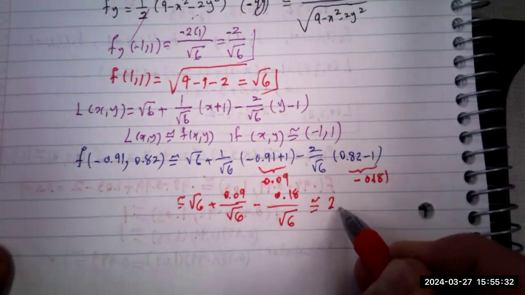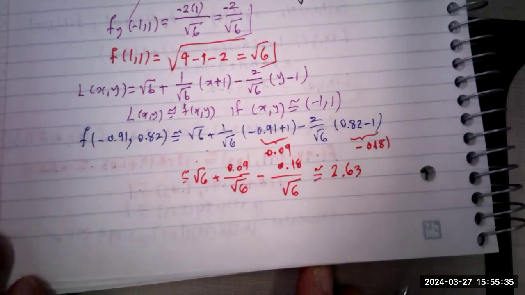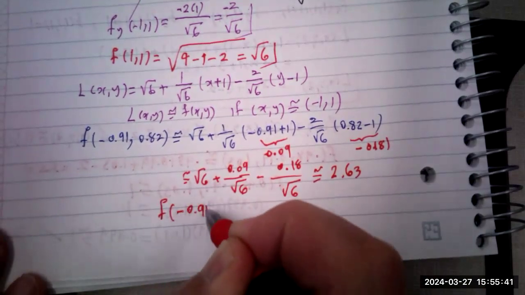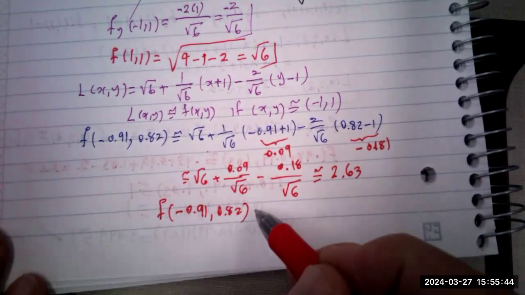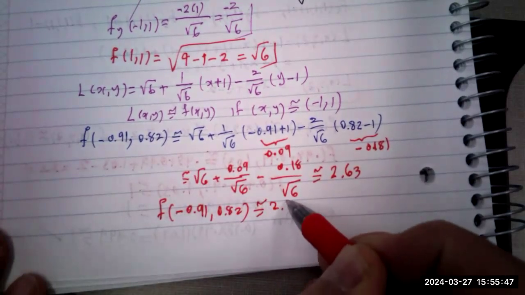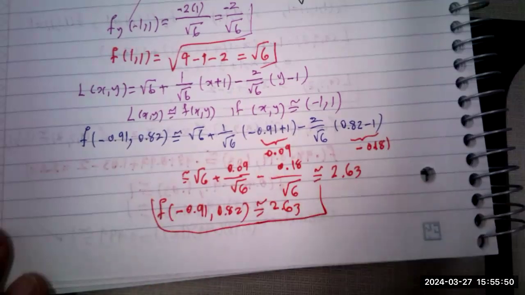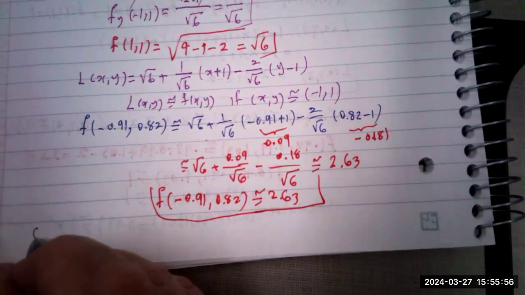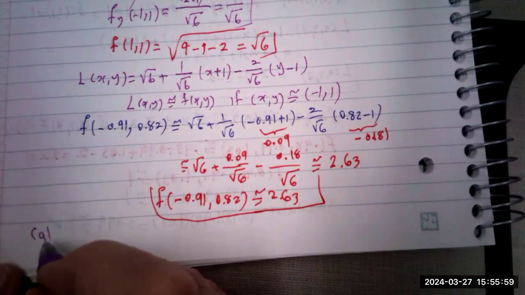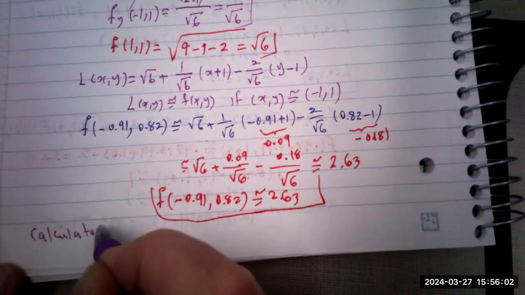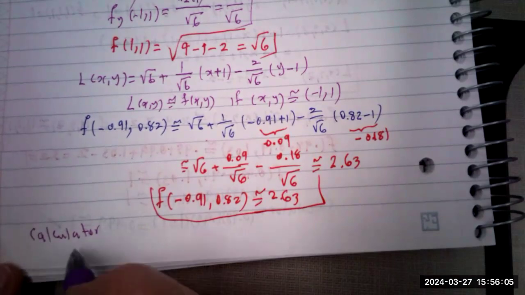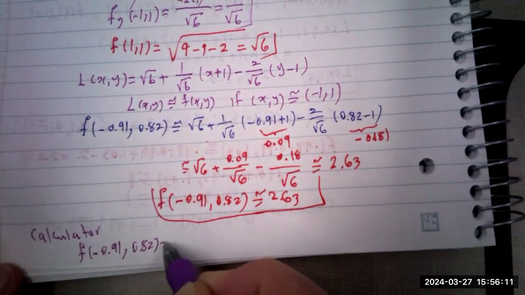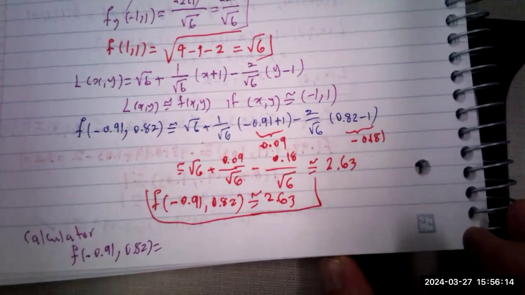Okay, that gives you 2.63. That's going to be the estimate with the linearization, but you have to confirm it with a calculator. Any question? My calculator result is just substitute. The calculator result is you are going to find what is f of negative 0.91 comma 0.82. You go to the function and you substitute it and use your calculator.